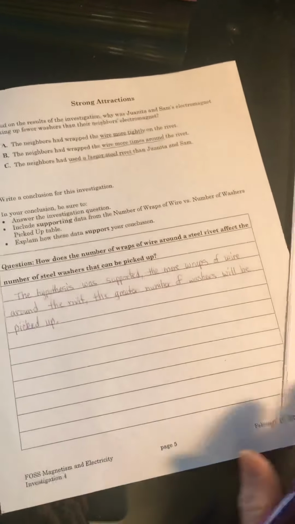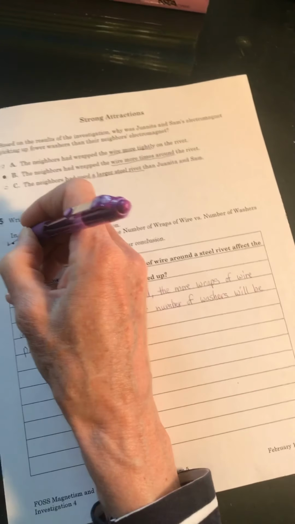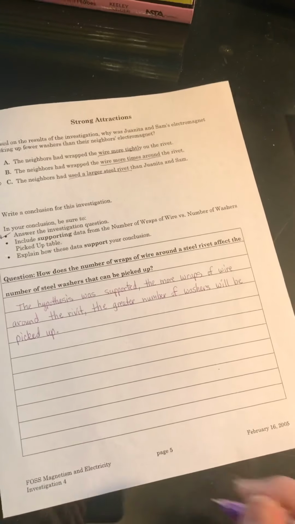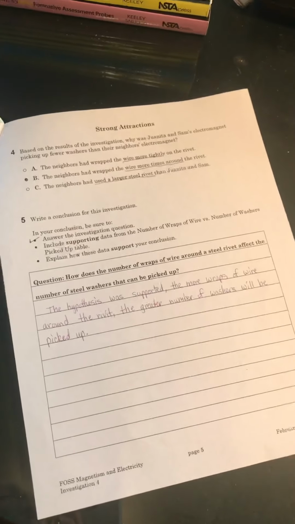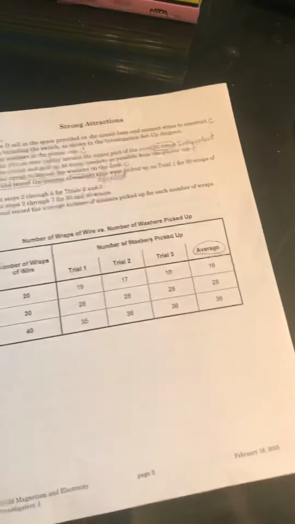Boom, done. First sentence done. So I can check this off. I just answered the question. The second one says include supporting data from the number of wraps of wire versus number of washers picked up table. So I'm going to go back and refer to my table.